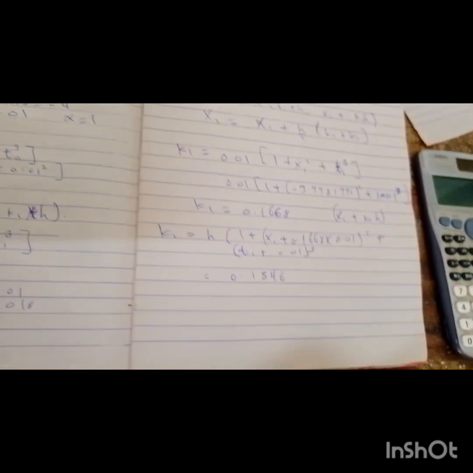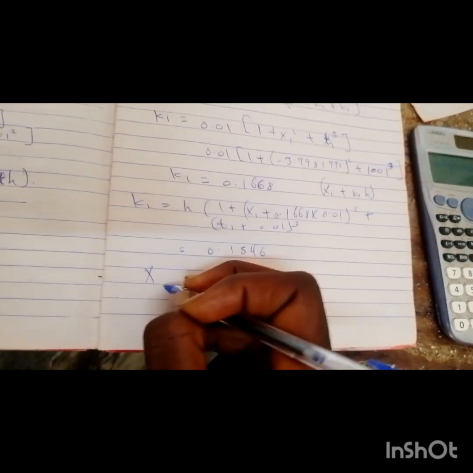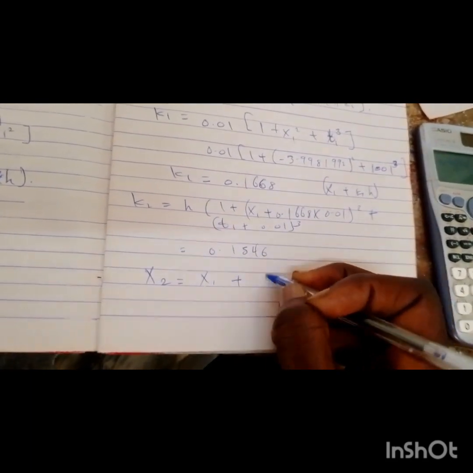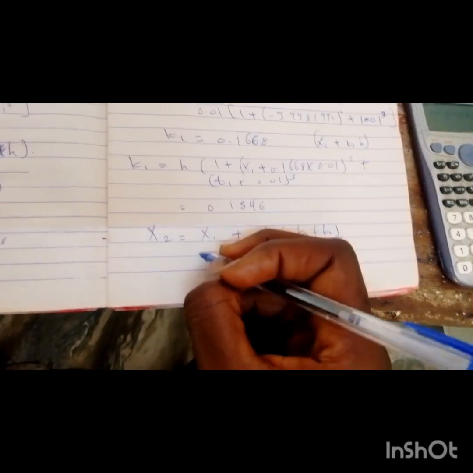With this, you use your k1 and k2 to find your x2. So our x2 will be x1 plus h/2 times k1 plus k2.